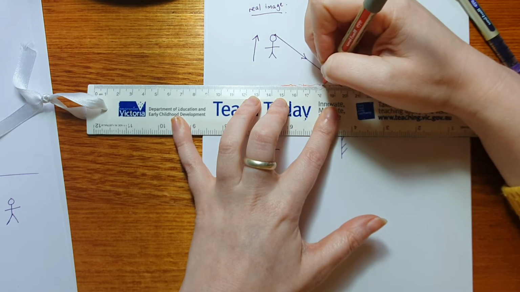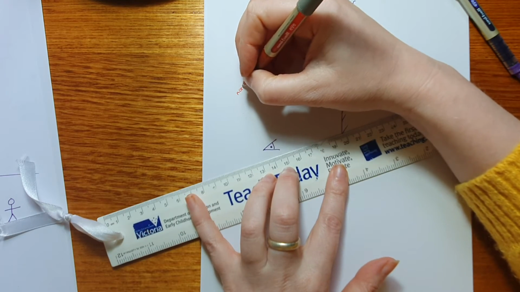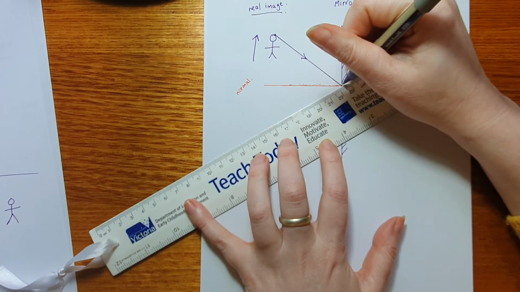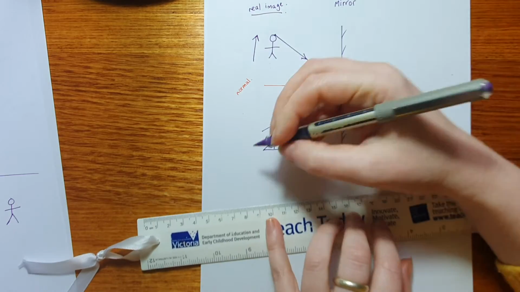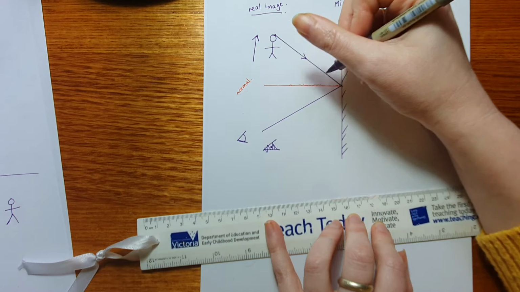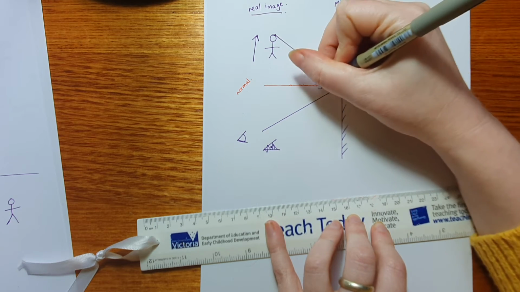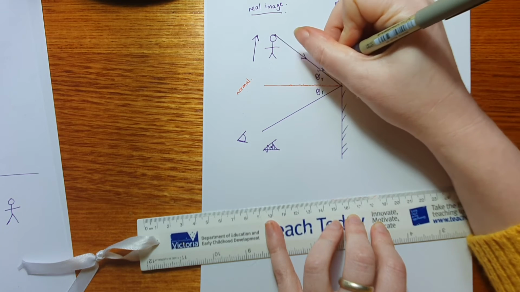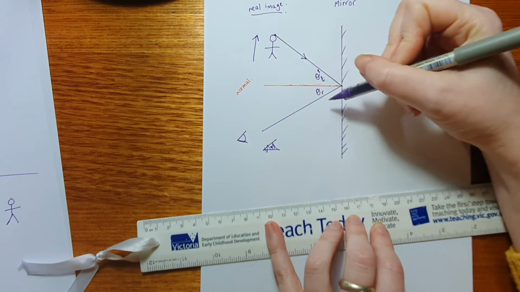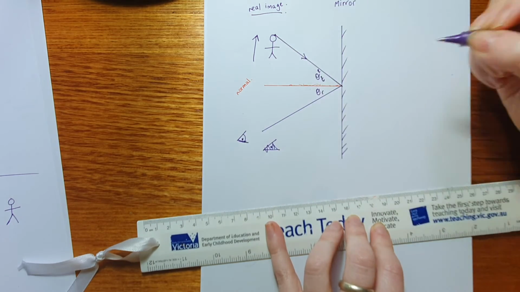Oh, that's meant to be dots, that didn't work very well. Normal. And then whatever the angle is, I've drawn these too far up. Change my eyeball. So because this is my theta I, my theta R is the same. Theta I, theta R. Because this is the same, that bit of light is going to hit that eyeball there.